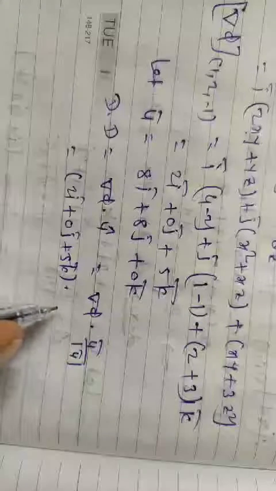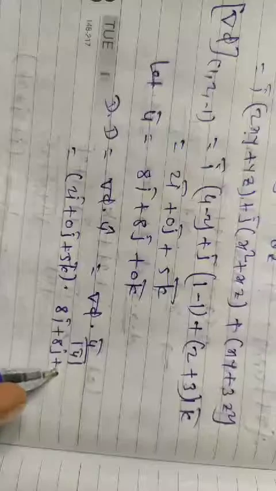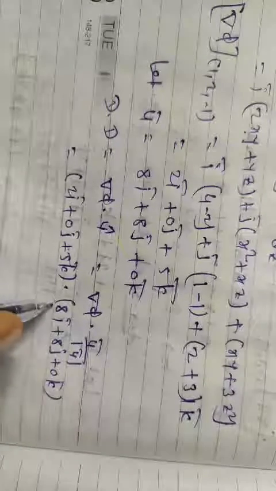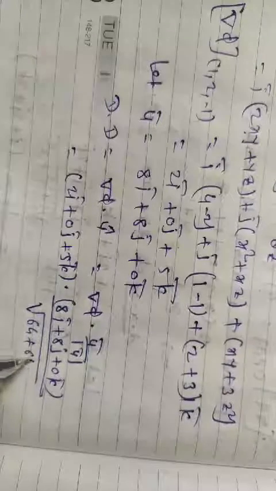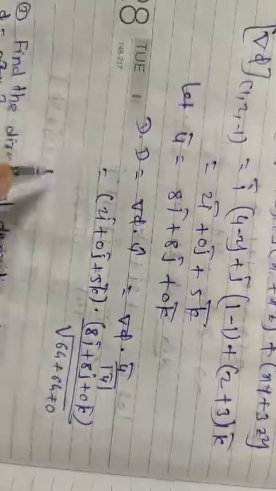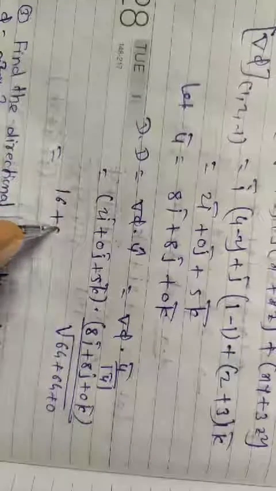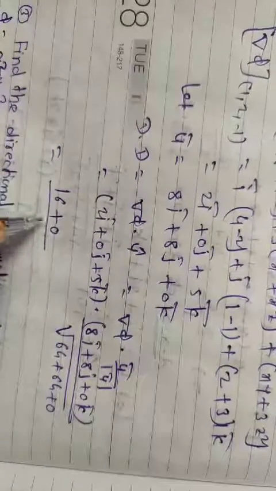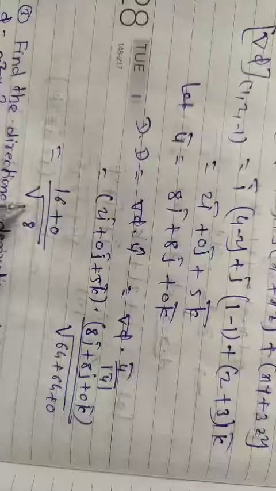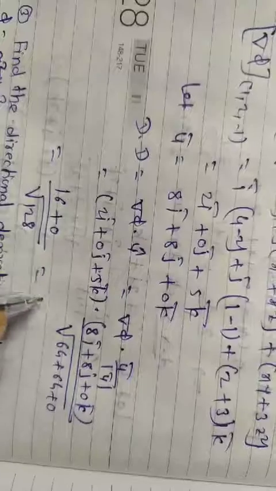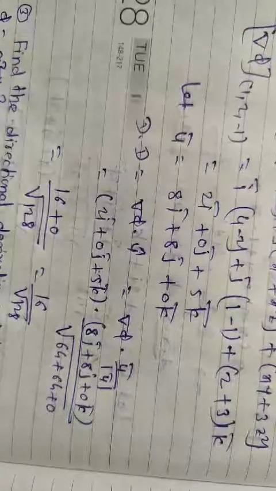Now what is u bar? U bar given as 8 I bar plus 8 j bar plus 0 k bar upon under root of 8 square is 64 plus 64 plus 0. So after solving this, 2 into 8 is 16 plus 0 upon 64 plus 64 is 128. So answer is 16 upon under root of 128.